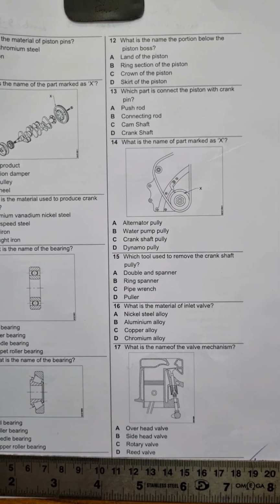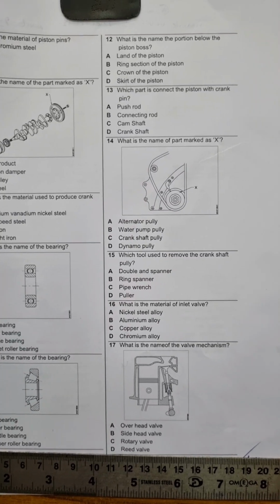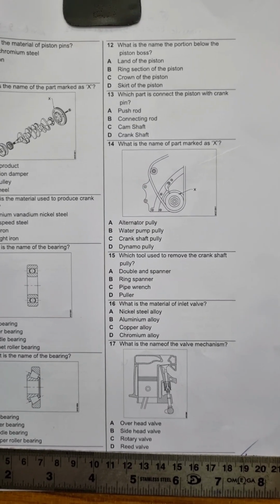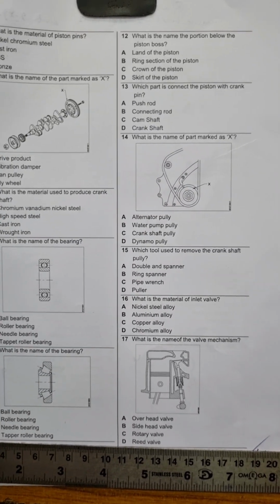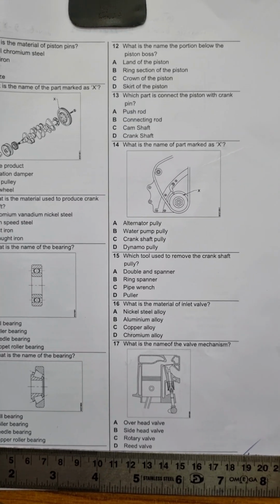Question number 14. What is the name of the part marked as X? Options: alternator pulley, water pump pulley, crankshaft pulley, dynamo pulley. Answer: crankshaft pulley.